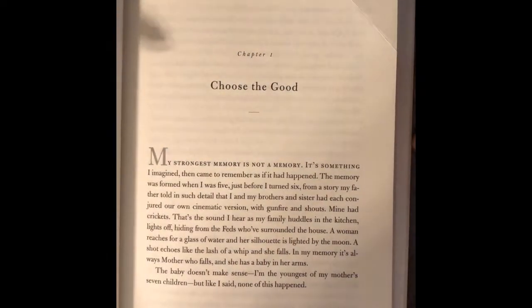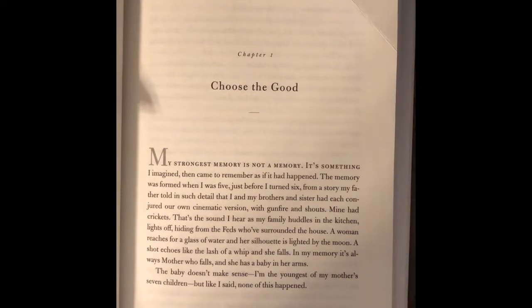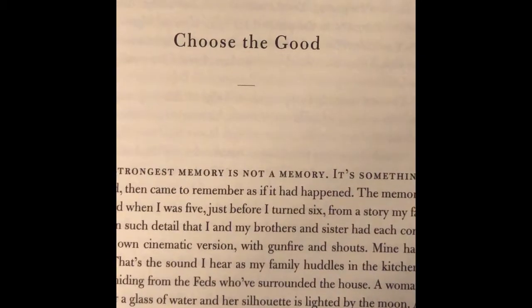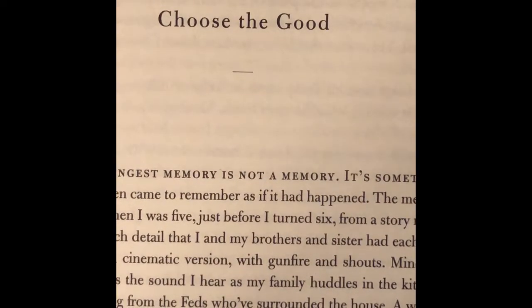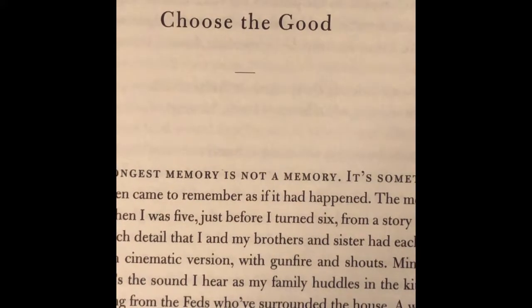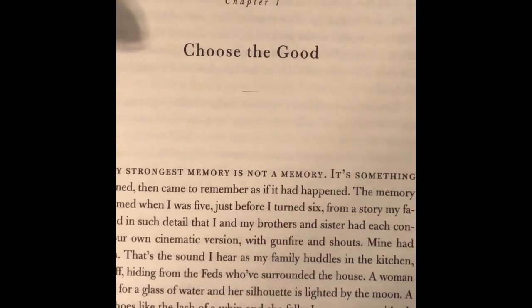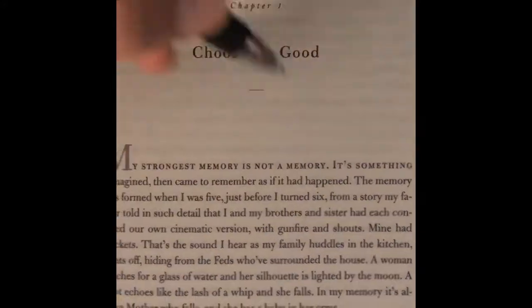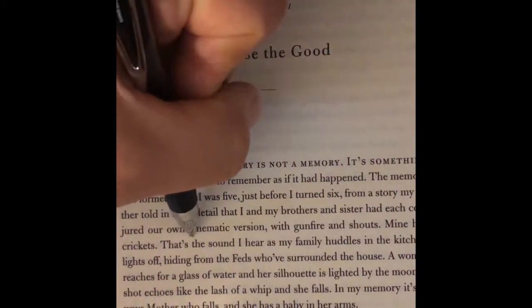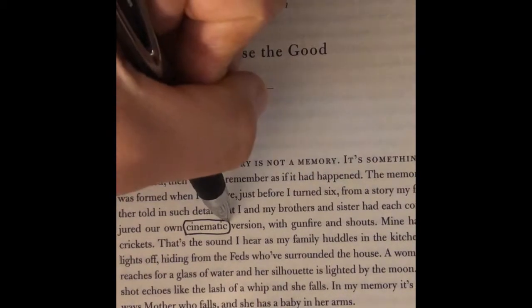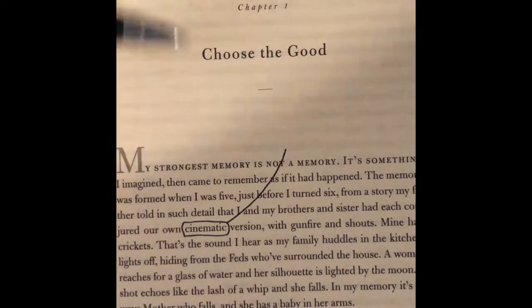First is you're going to find a word or a phrase that you're not familiar with, and you're going to look it up either using a dictionary, your phone, or just using context clues could work as well. So if I'm looking on my first page, I've read it and I've identified this idea of cinematic. So I'm going to circle and then I'm going to use my context clues to define it.